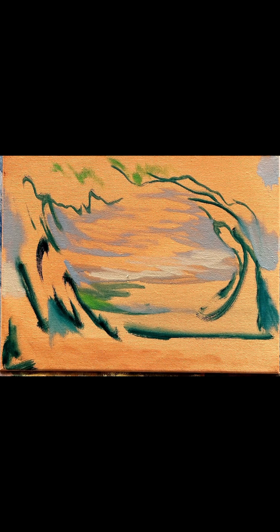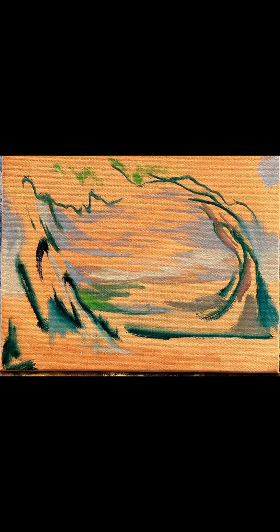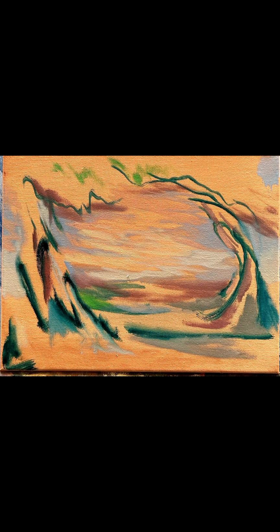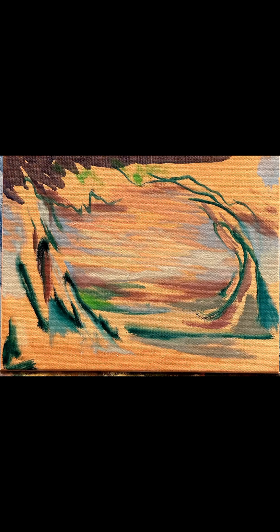and begin laying in the sky. I was taught to always work from background to foreground, from dark to light, from thin to thick. Notice how quickly the space begins to develop.